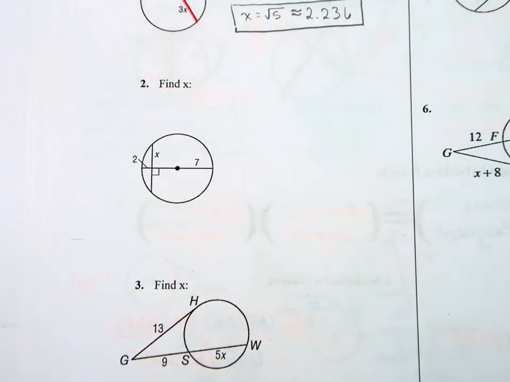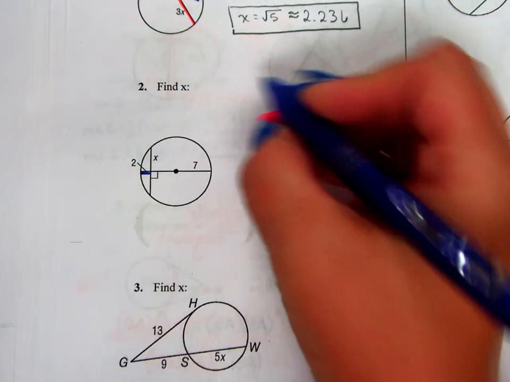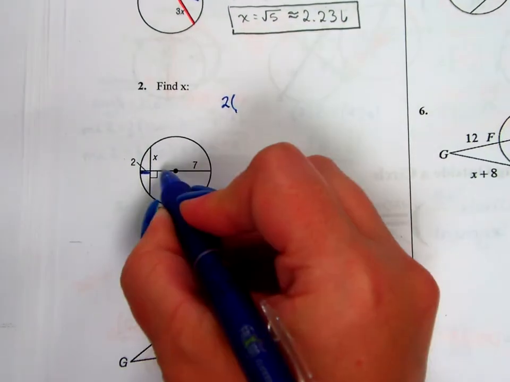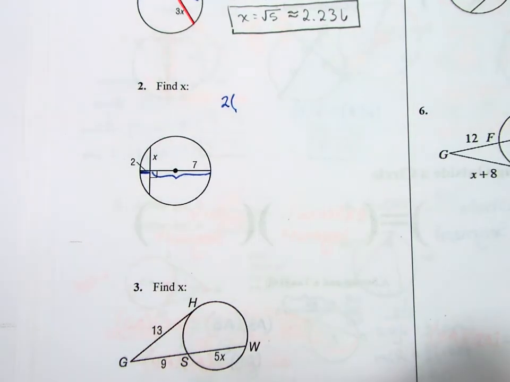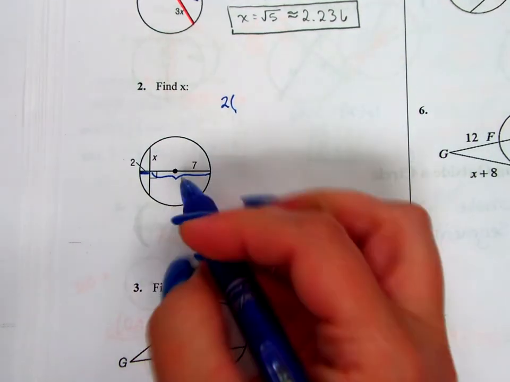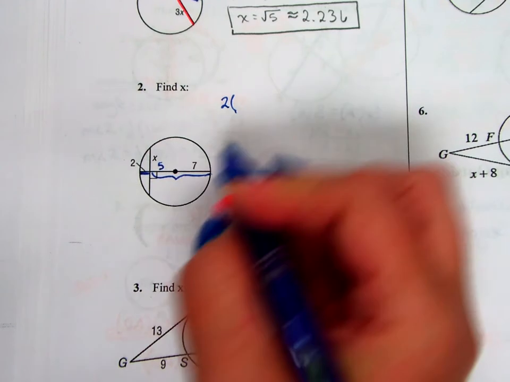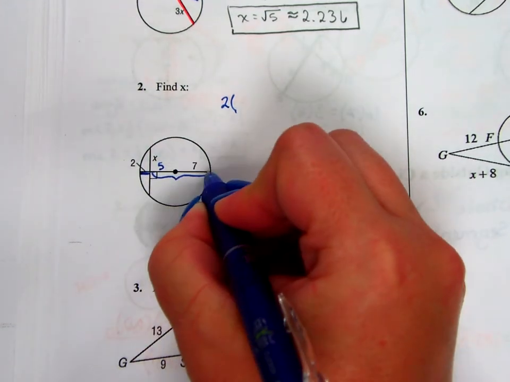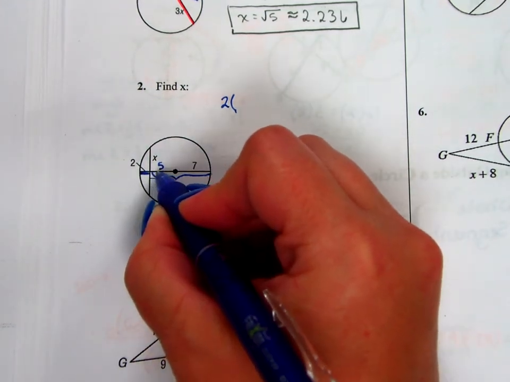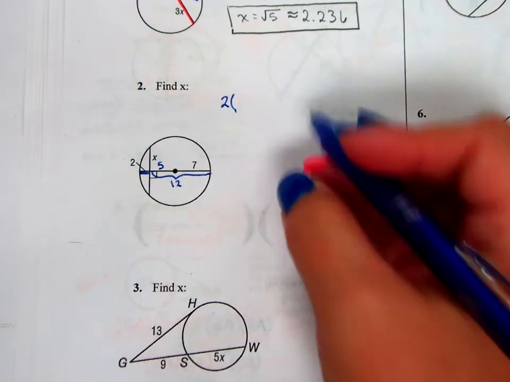Do we want to start with the segment with the x or the segment with the 2 and the 7? The 2 and the 7. So one little piece is 2 times how long is the other piece? I need the whole length. 12, right? Because this little piece here will be 5, so that it matches with the 7 for the radius. So then the whole other piece of this chord, I've got 2 and 12, so that my diameter is 14.